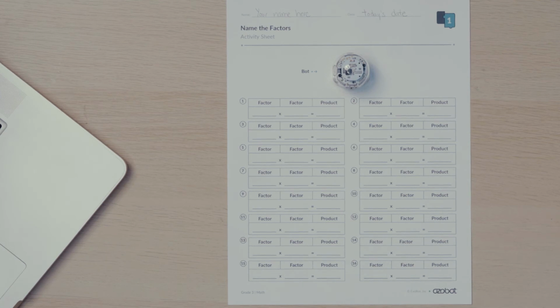Next, you will click Run Program. Your bot will spin left, change color, and say a product. You will record the product your bot tells you on the line that says Product in the first box. Then you will write two factors that make the product to complete the equation. When Ozobot moves on to the next product, you do too.